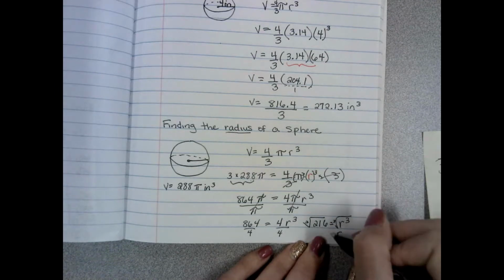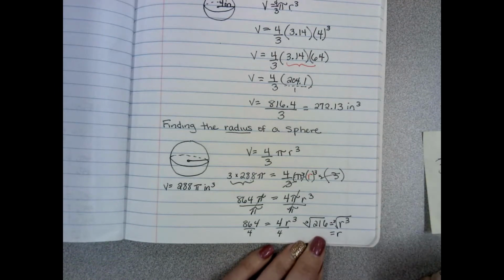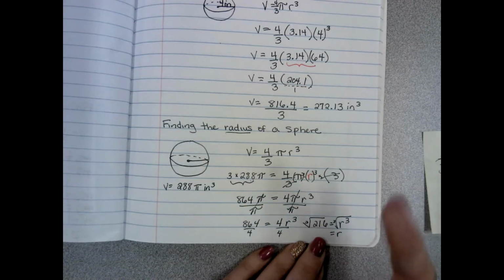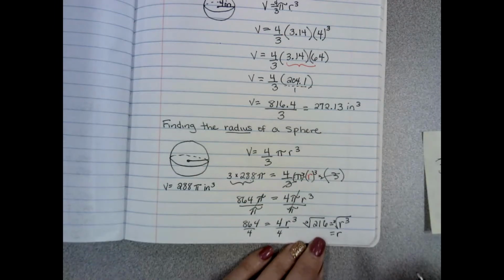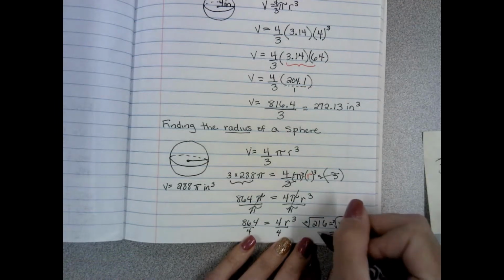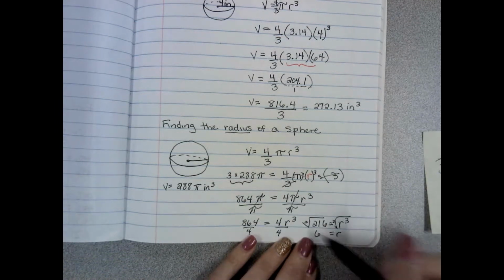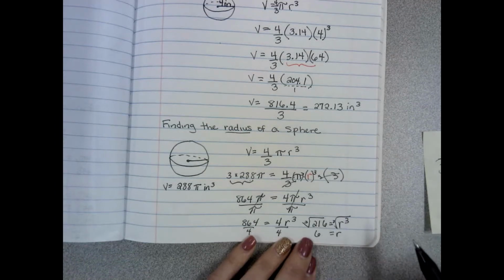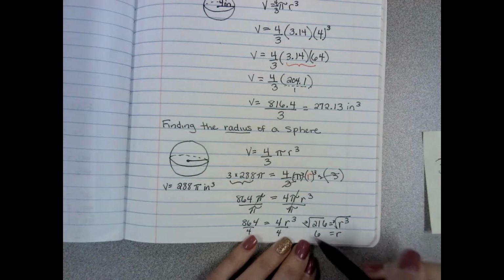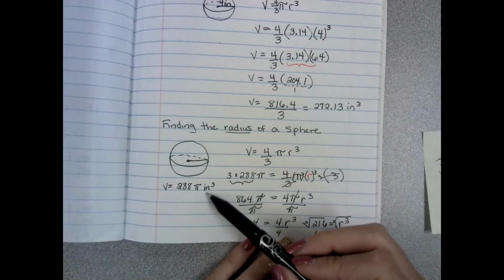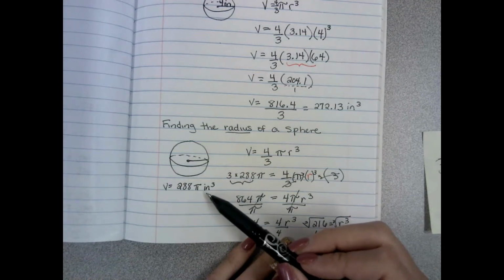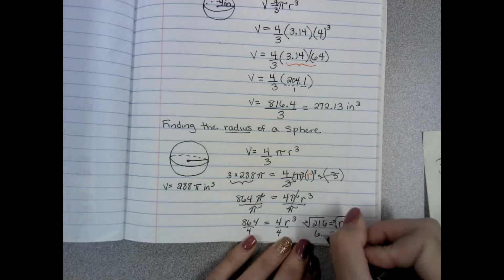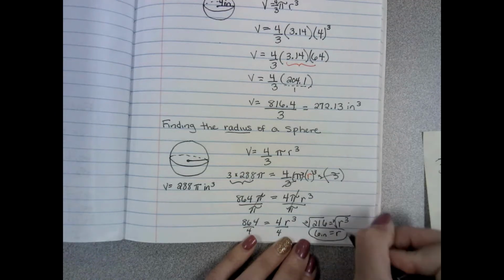So r is the cube root of 216. What number times itself will give you 216? 6 times 6 is 36, times 6 again is 216. So the cube root of 216 is 6. We want to give this a label, and it looks like our units were inches. So 6 inches is our radius.